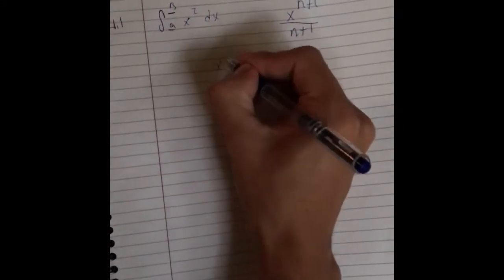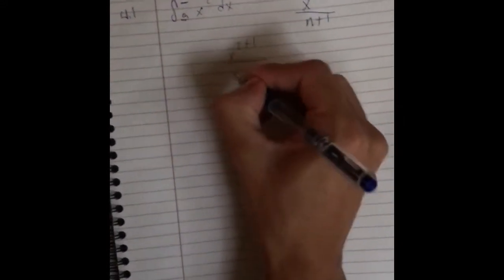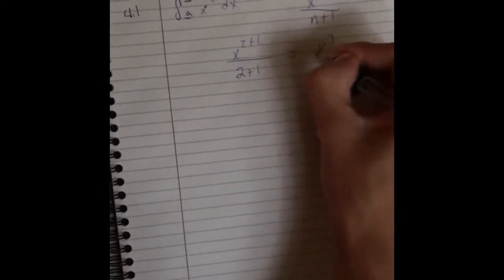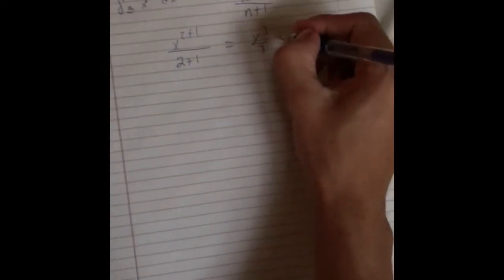x to the n plus 1 over n plus 1. So we follow this rule. We have x to the 2 plus 1 over 2 plus 1, which simplifies to be x cubed over 3. And whenever you don't have a definite integral, which means you don't have a b or a, you have to put the constant c to indicate that it could either be lower or higher on the y-axis. So that is the end of chapter 4, section 1.